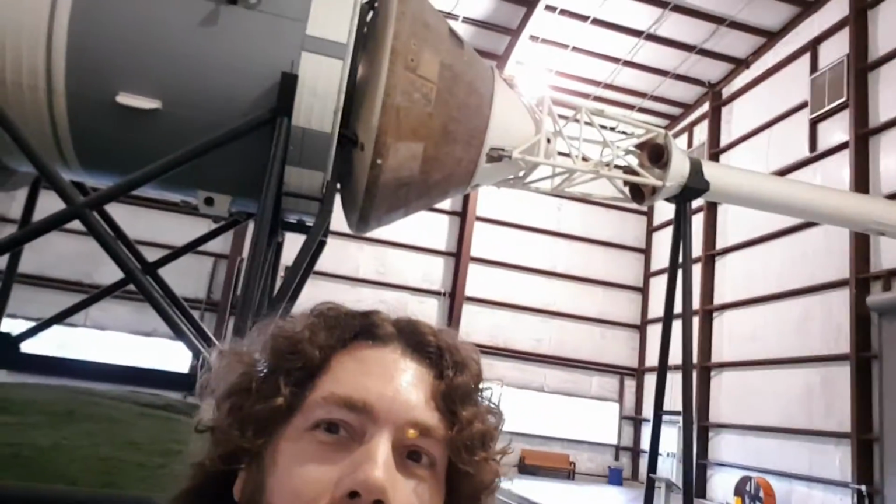So you can see this one looks a bit dirty and used. That's because it is dirty and used. This is one of the ones that actually went to the moon, and then they came back in this to Earth, splashed down in the ocean, they recovered it, and here it is right here. There's a few of these dotted around America that you can see.